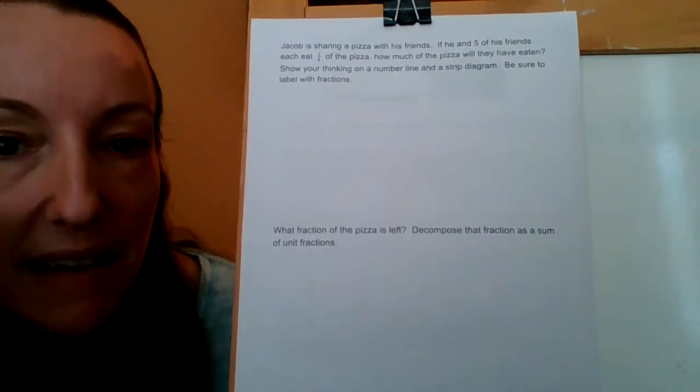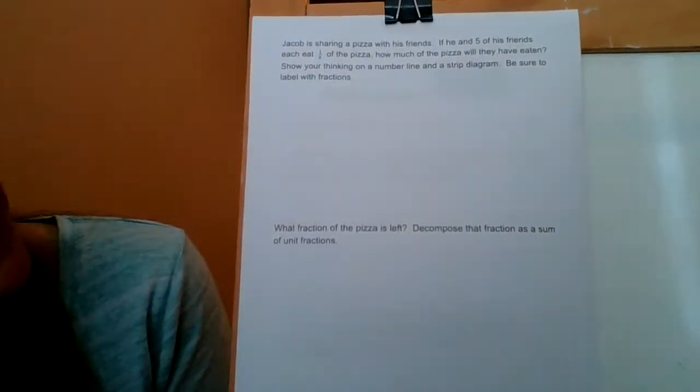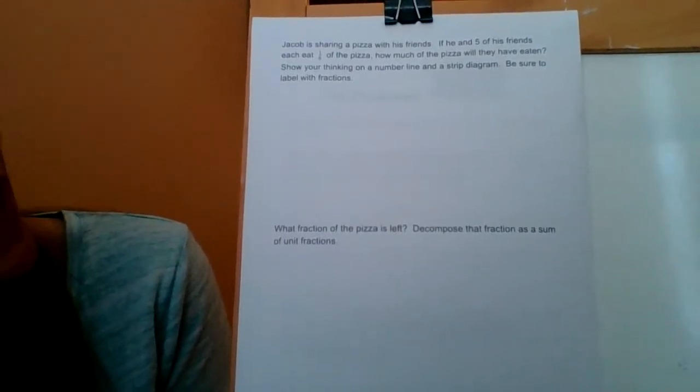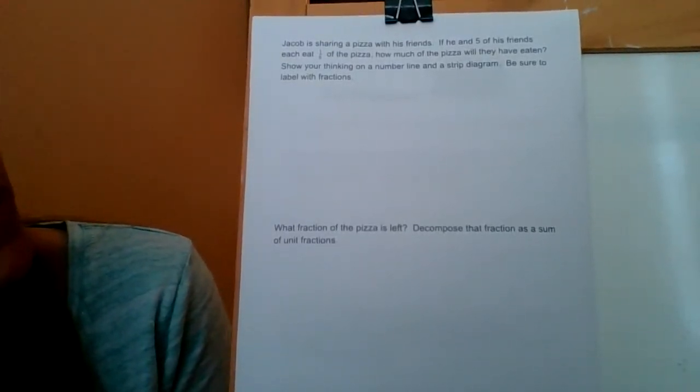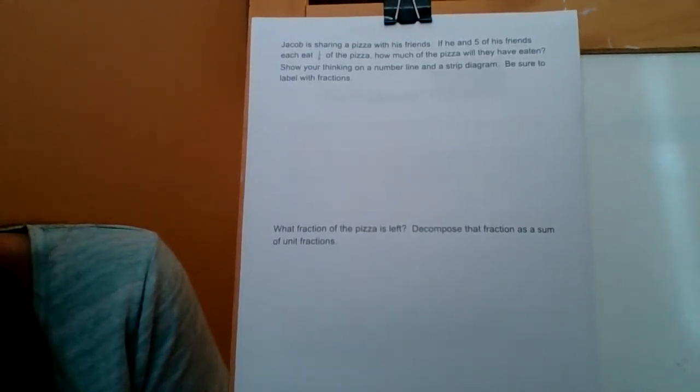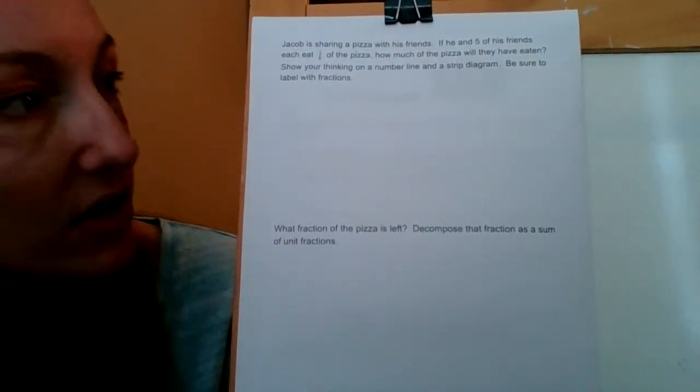So this problem says, Jacob is sharing a pizza with his friends. If he and 5 of his friends each get 1/8 of the pizza, how much of the pizza will they have eaten? Show your thinking on a number line and a strip diagram. Be sure to label the fractions.